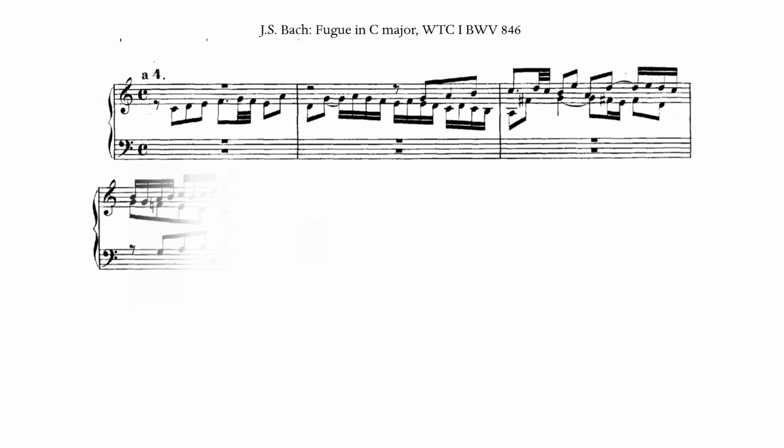This is the subject and answer from the very first fugue in Bach's Well-Tempered Clavier. The first rule of fugal subjects and answers is that a subject that begins on scale degree 1, as here, should be balanced with an answer that begins on scale degree 5, and vice versa.